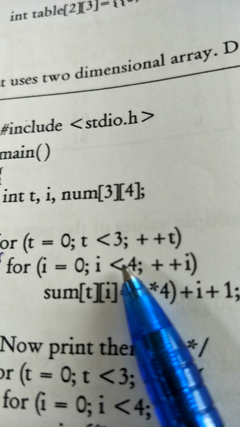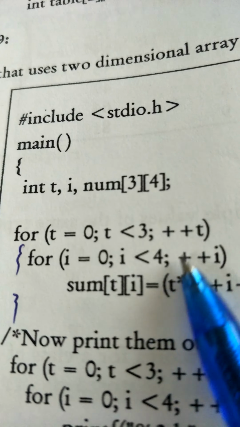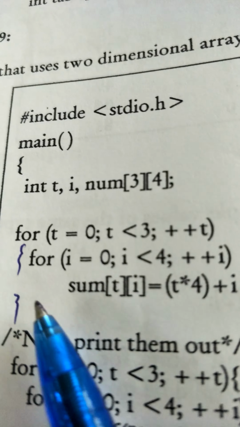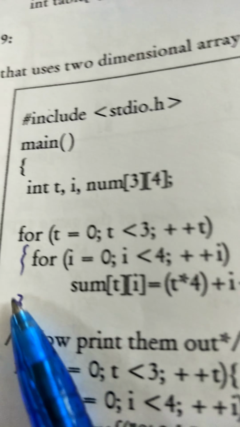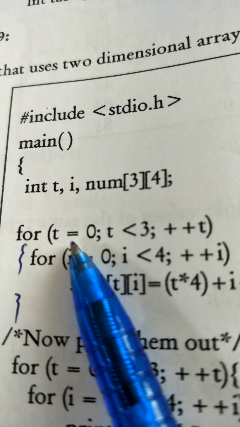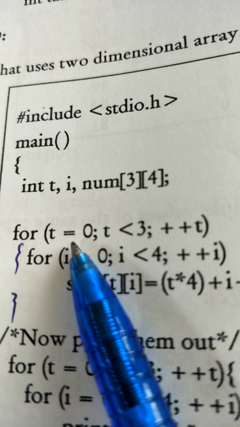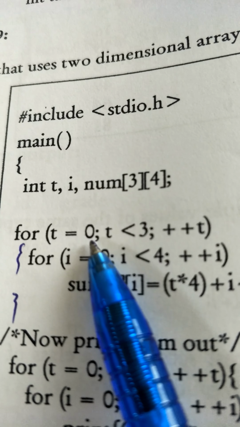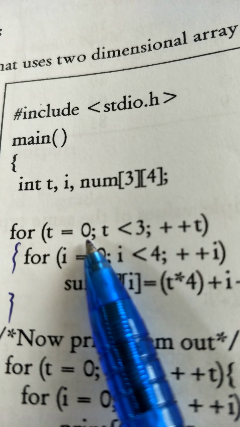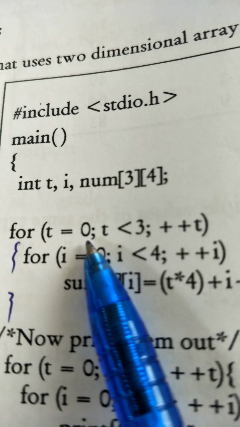I is equal to 4, then that condition is not satisfied. It goes out of the inner loop. Now again go to the outer loop and increase t by another 1. So t is now equal to 2. Then go again into the inner loop, start with I equal to 0, then do that formulation again.